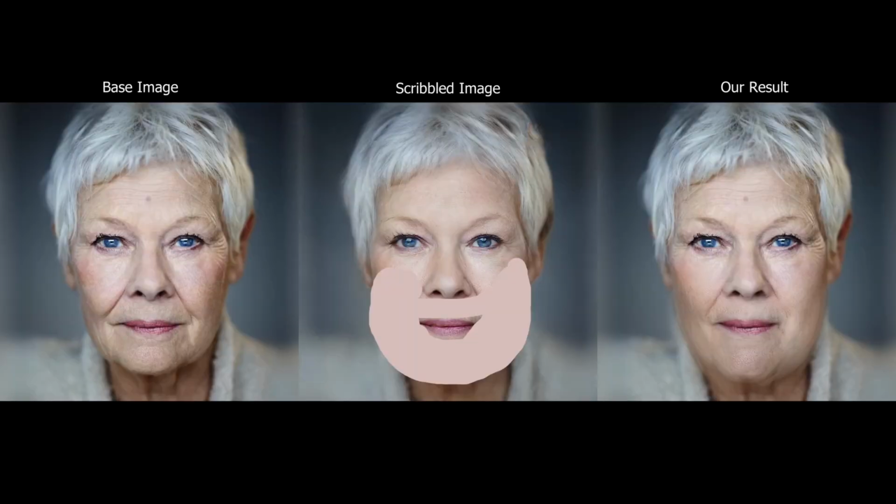Next, we show local edits using scribbles. Here a scribbled image is converted into a semantically meaningful edit of high perceptual quality. We are able to perform various local edits on different images.